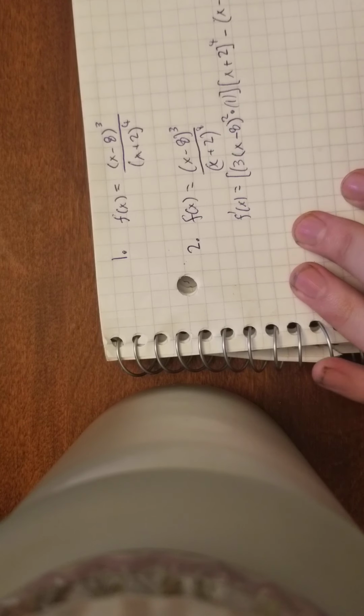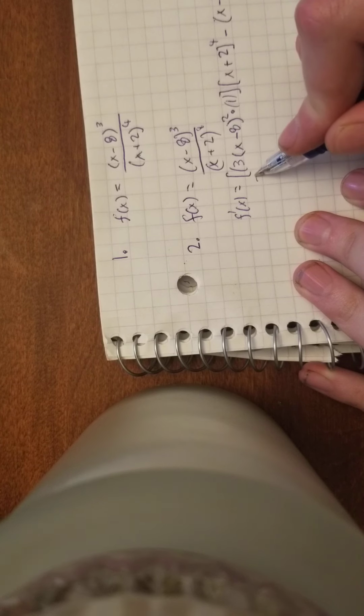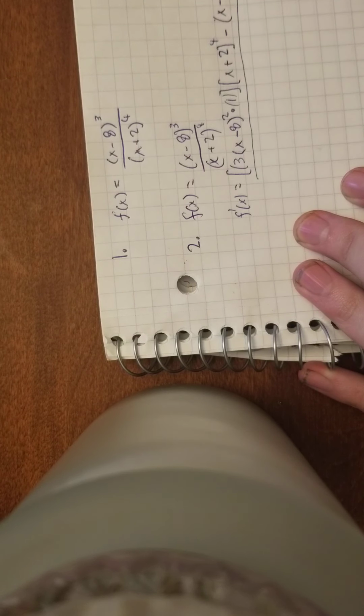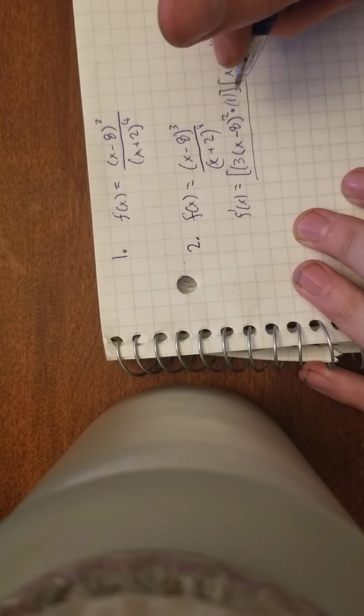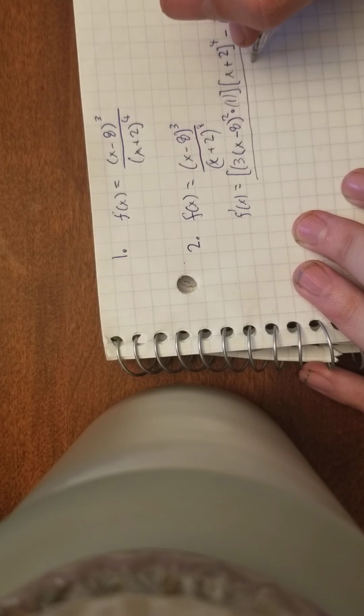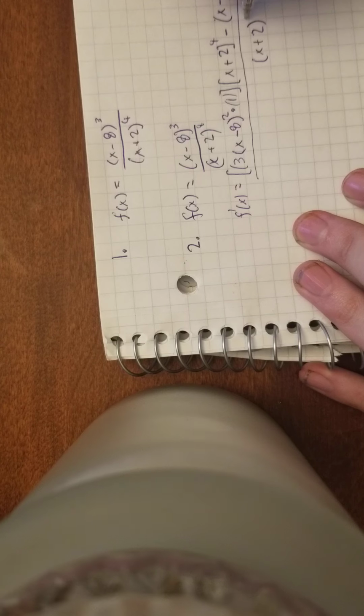So the first thing that I'm going to do is, oh wait, sorry, I need the denominator. What am I doing? How much time do I have? Okay. The denominator, so that's just going to be x plus 2 to the power of 4, and then to the power of 2.